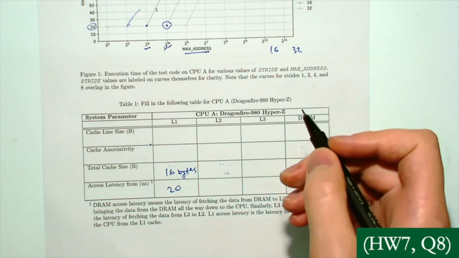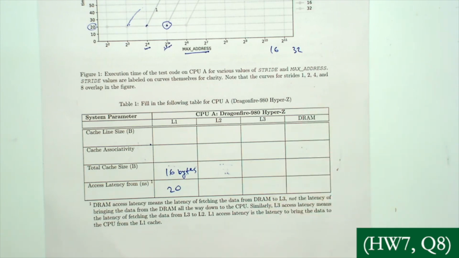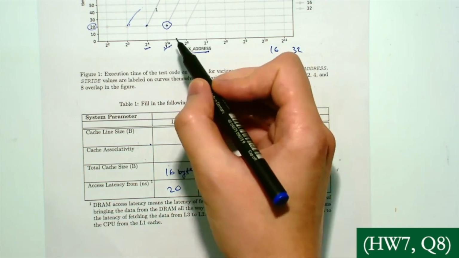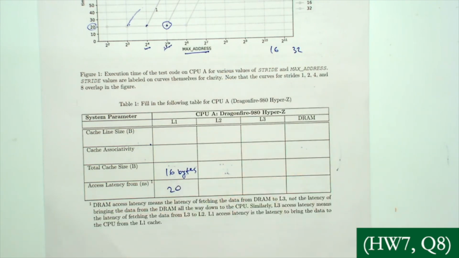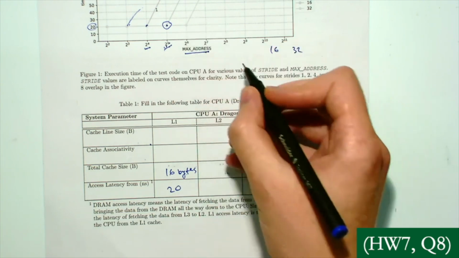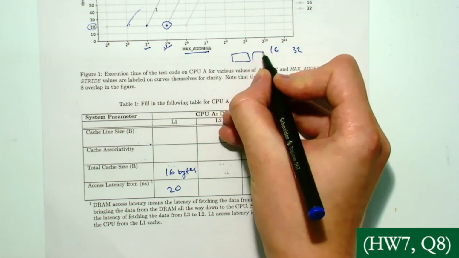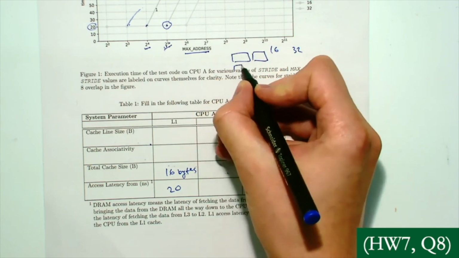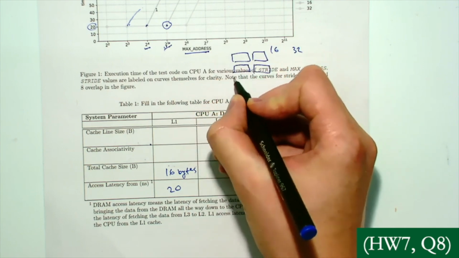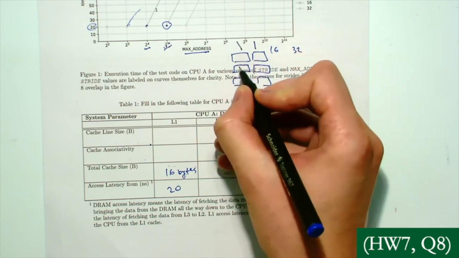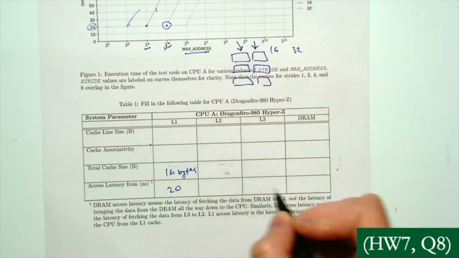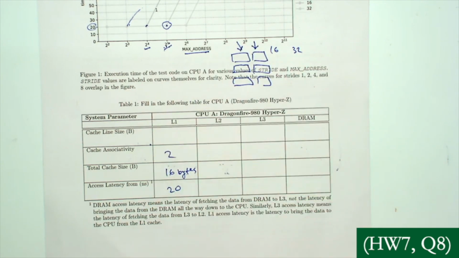Otherwise, since those 2 addresses will map to the same set because the size of the cache is 16 bytes, they would discard each other when you access them, but that's not happening. So then the cache looks something like this: we have 2 ways, and we don't know how many sets we have. So the cache associativity is 2.